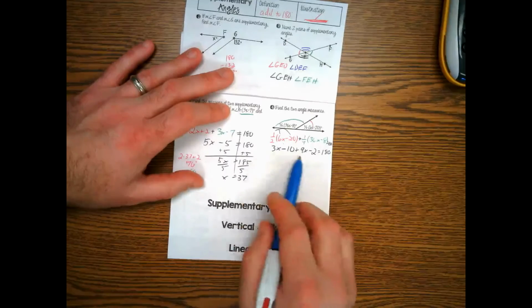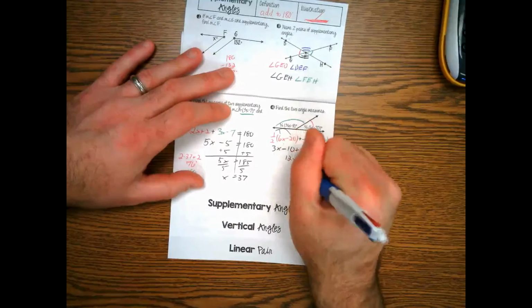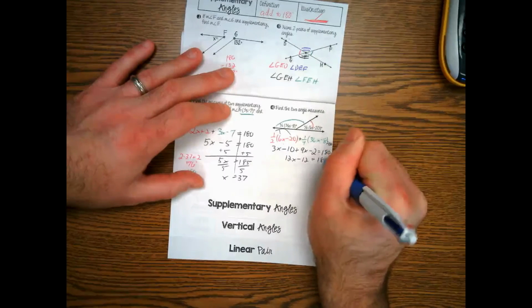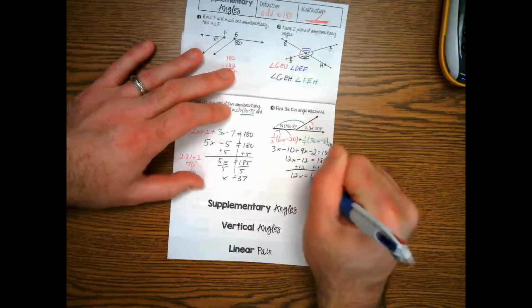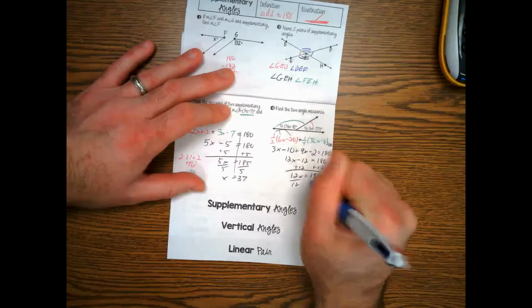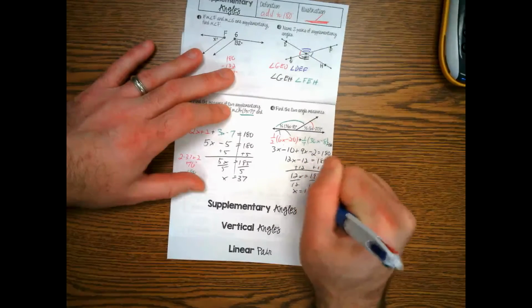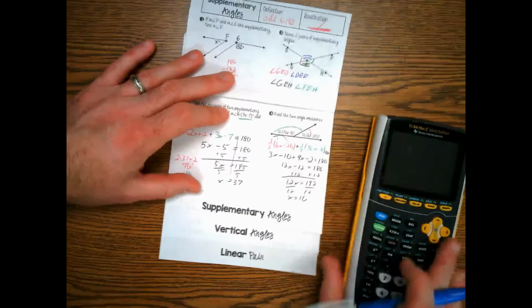Now I'm going to combine like terms. I get 12x minus 12 equals 180. Add 12. We get 12x is equal to 192. Divide by 12. I think this is 16. Let me just make sure.